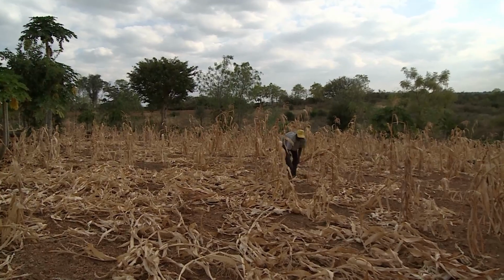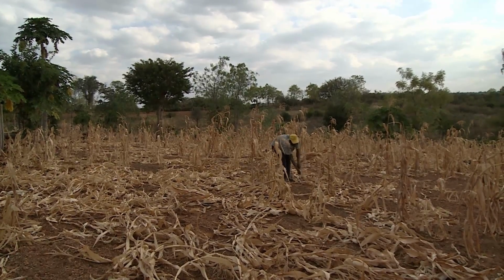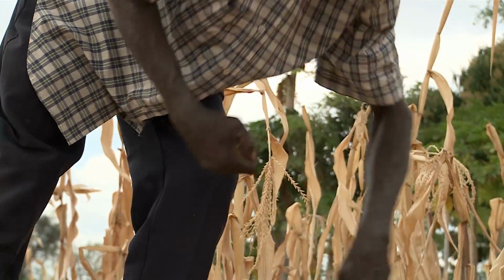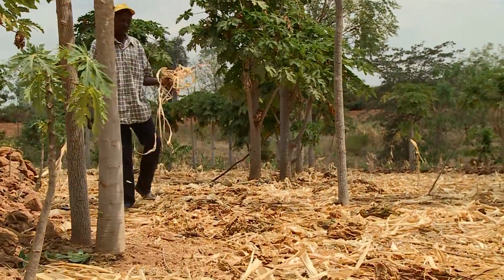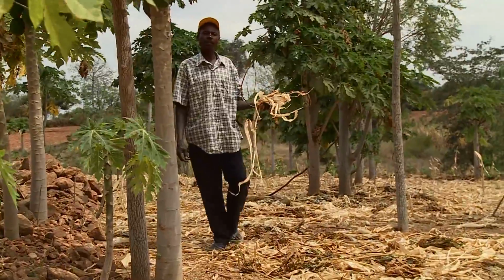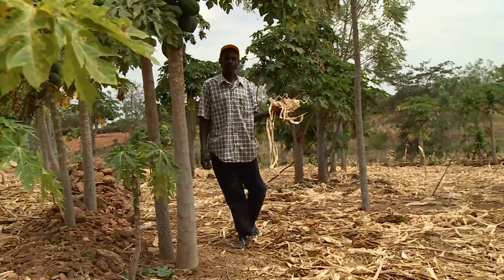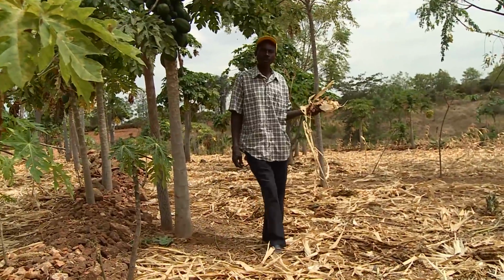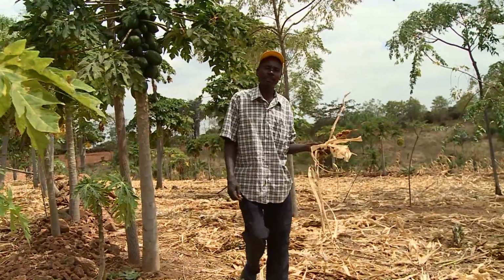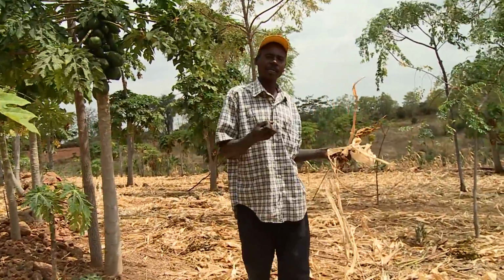Njeru uses maize residues as mulching material to cover the soil. A benefit from the mulch spread here like this is that it helps to reduce soil erosion during the rains. It also helps to reduce water evaporating from the soil when the sun is shining.